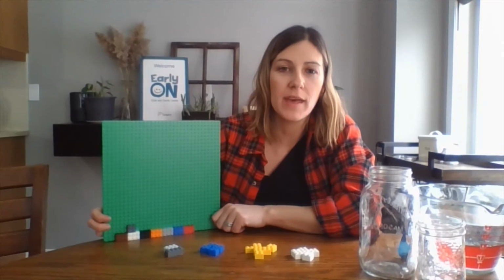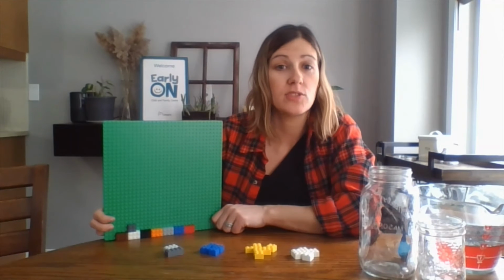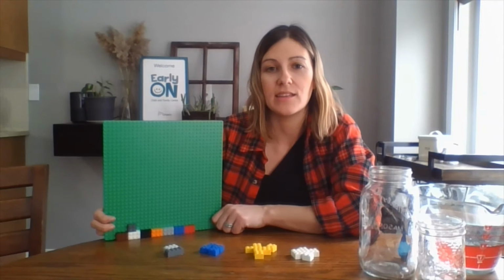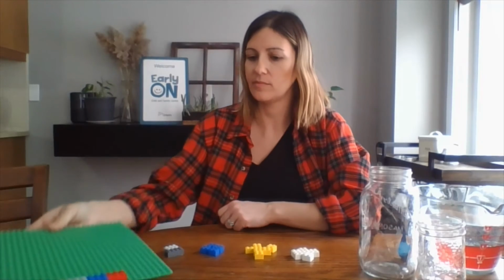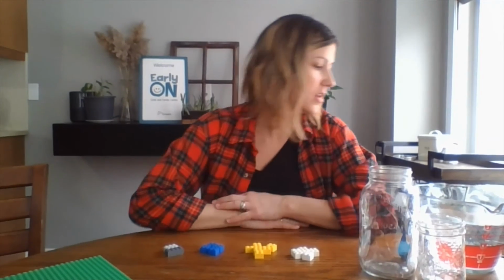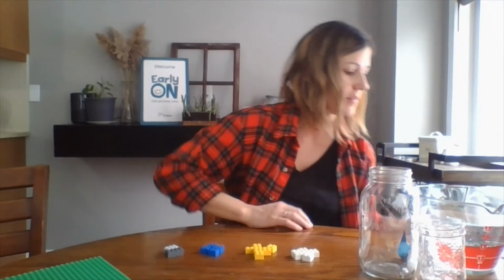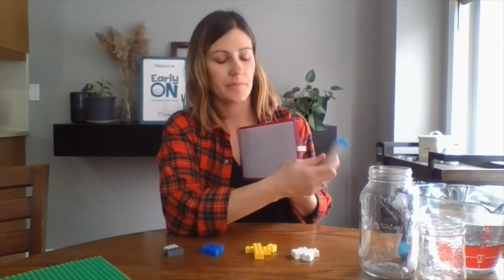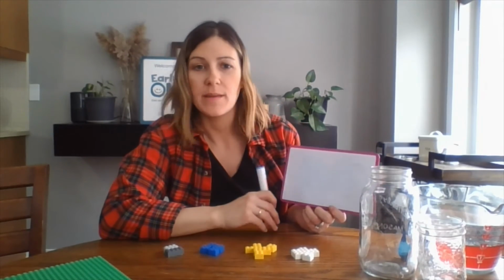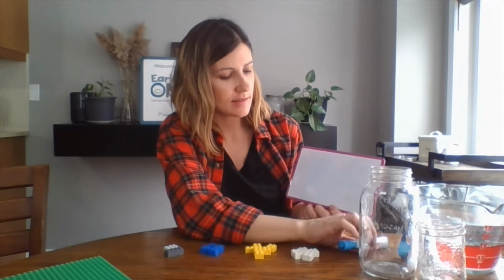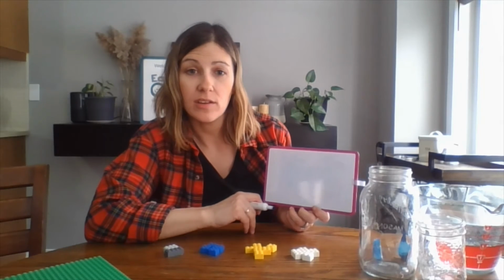And that's just a simple way to start to introduce the weather to your child. They can use their fine motor skills, they can talk about math and colors and patterns. We could even get out a dry eraser board or some white paper, and you can have your child draw what the weather looks like.